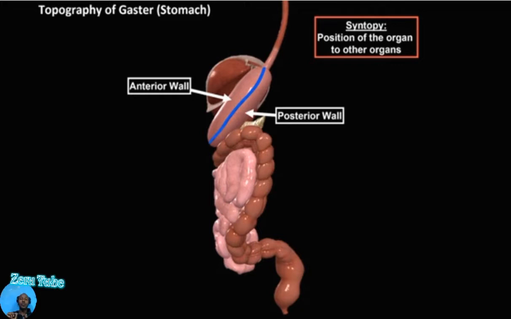Syntopy means the position of the organ to the organ. Syntopy means the relationship of one abdominal organ with another abdominal organ.